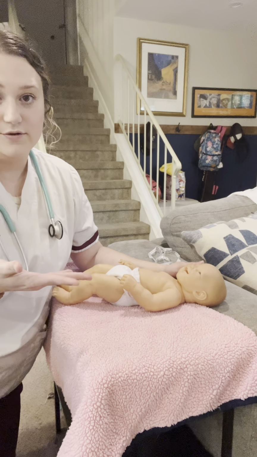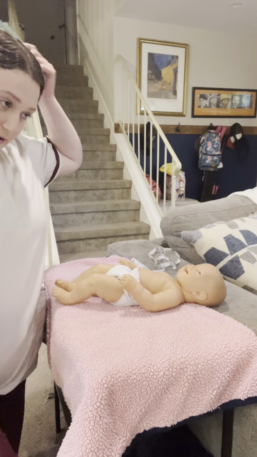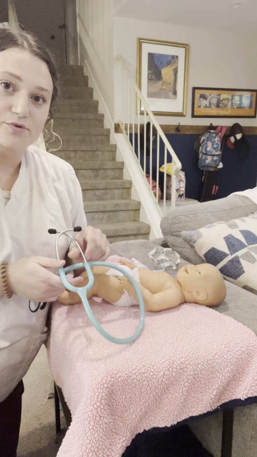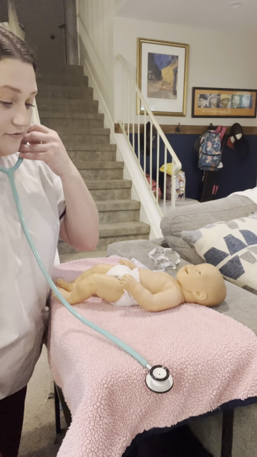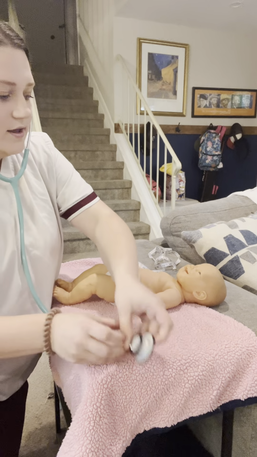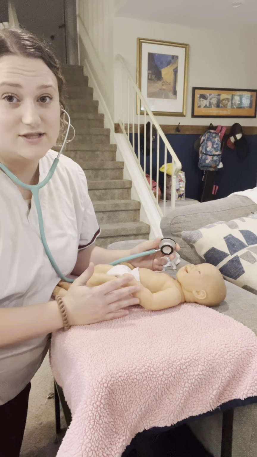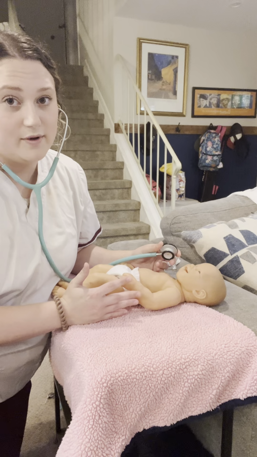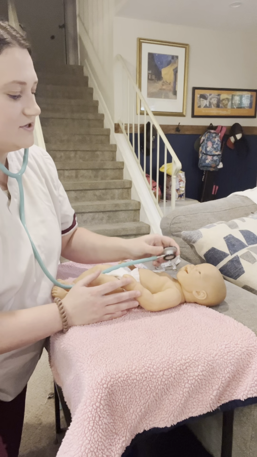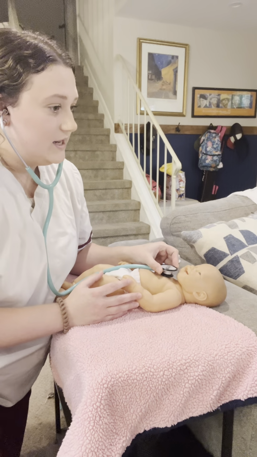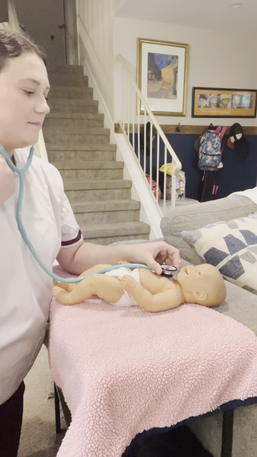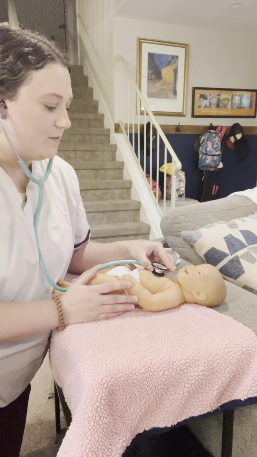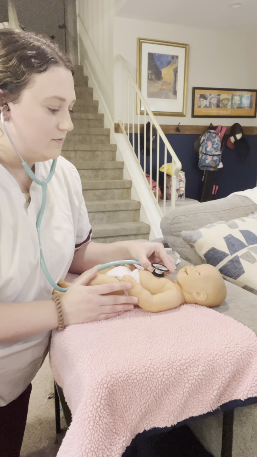And then I would go ahead and do some vital signs. So I would do temperature, pulse, and respirations. And I would listen for the full minute. And I would also listen to the baby's apical heart rate. But first I'd listen to respirations for a full minute, and then apically I would also listen for a full minute as well.